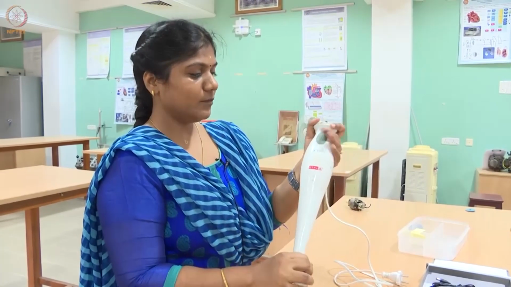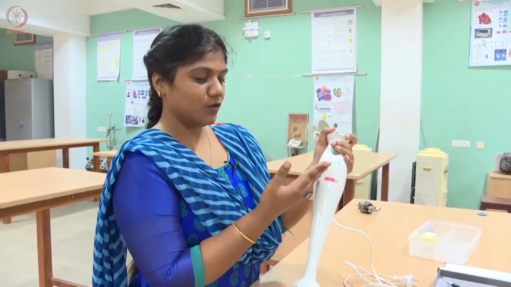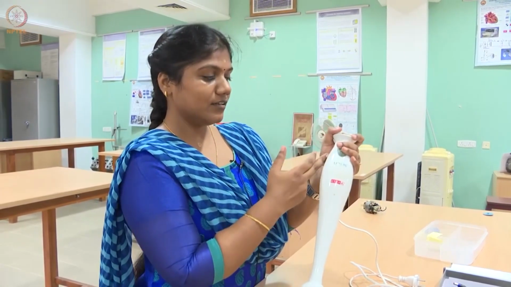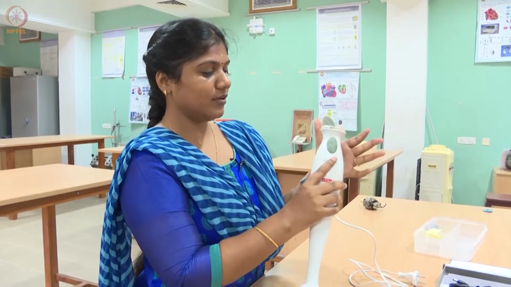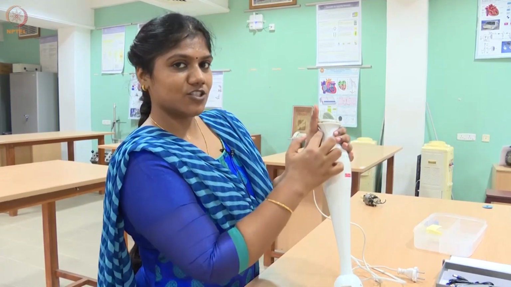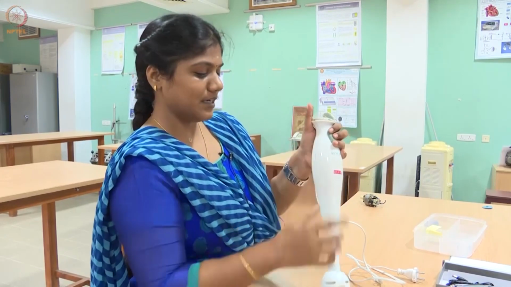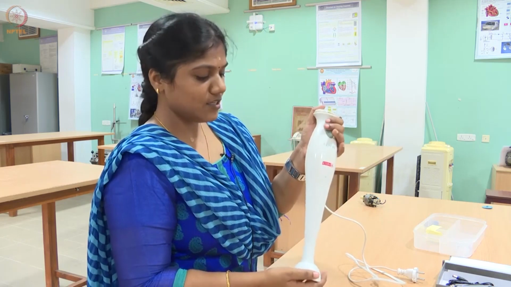button, the holding position, you will not be able to feel the weight of the motor because the motor is housed below, and the entire holding grip has been designed in such a way that the holding is possible, at the same time you are able to press the button. These are the design advantages.